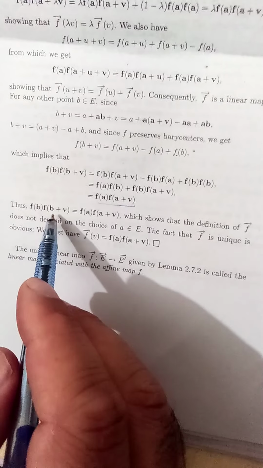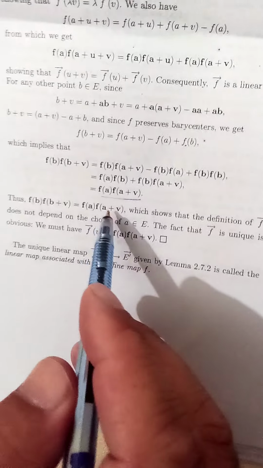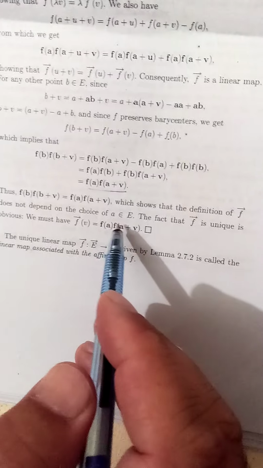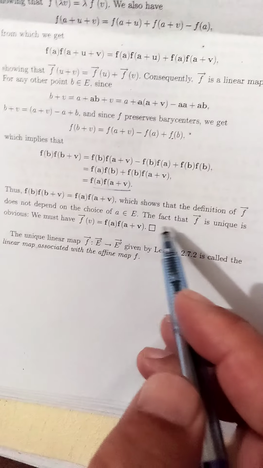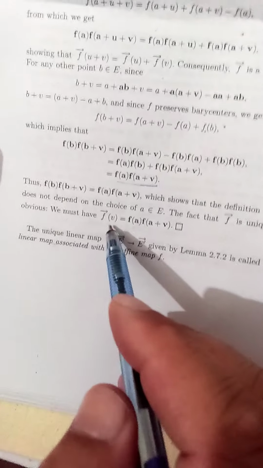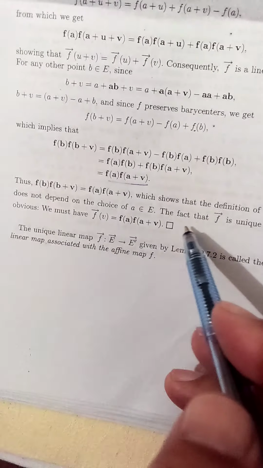Thus f of b plus v is equal to f of a plus v, which shows that the definition of f vector does not depend on the choice of a belonging to E. The fact that f vector is unique is obvious. We must have f vector of v equal to this one. Thank you.